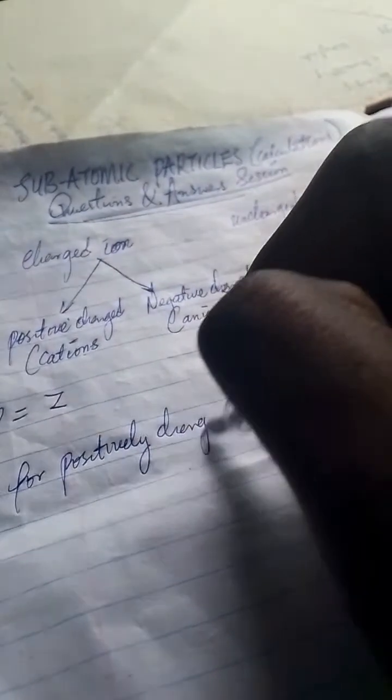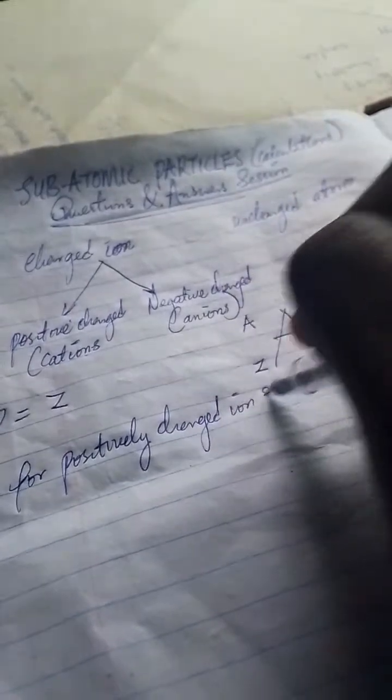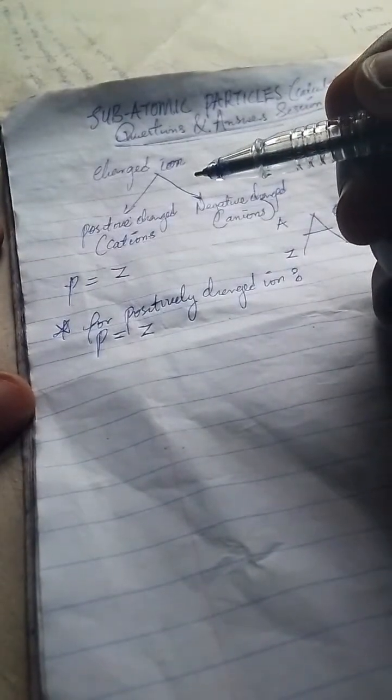Let me just do it this way. For a positively charged ion, to get the number of protons, P, it's this Z that is here. The number of protons is also called the atomic number, and is equivalent to whatever value you see here.